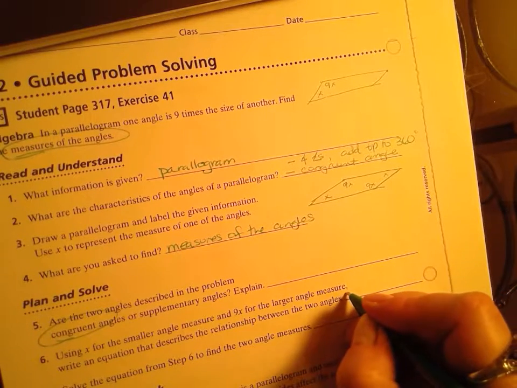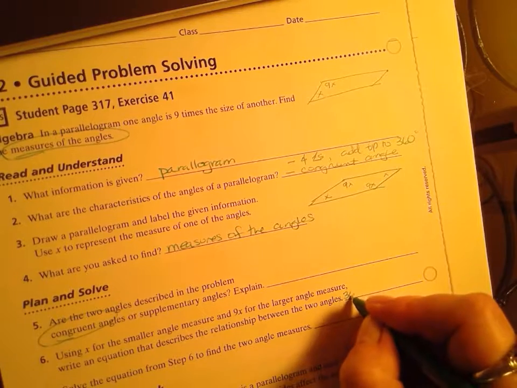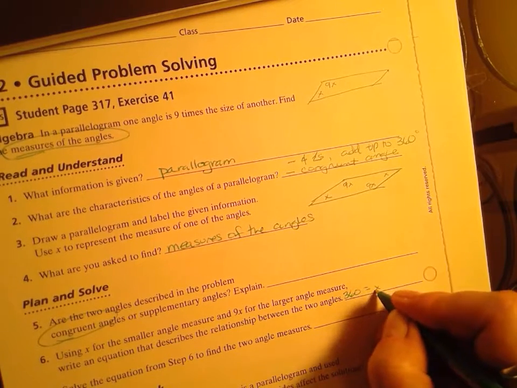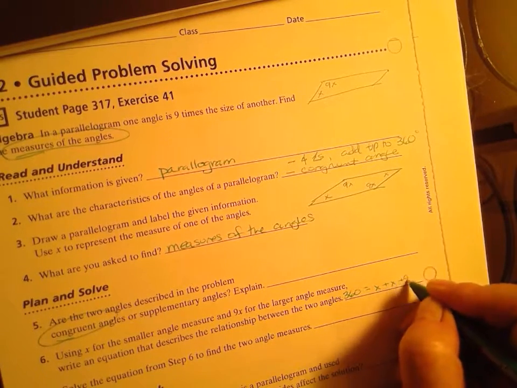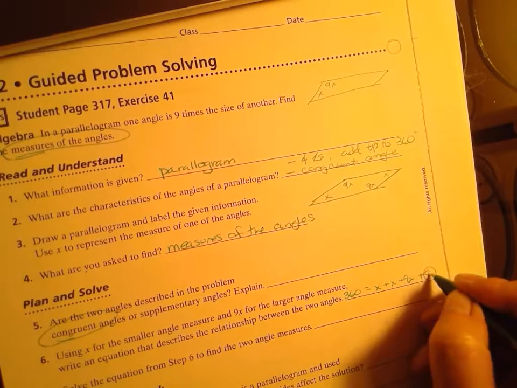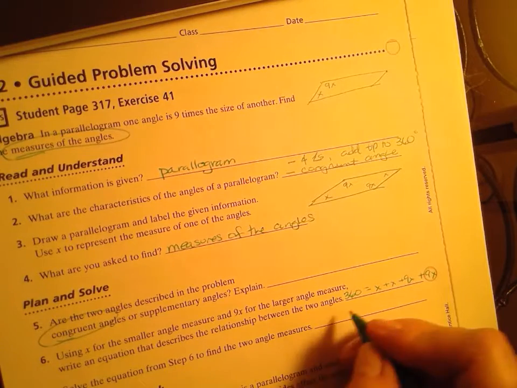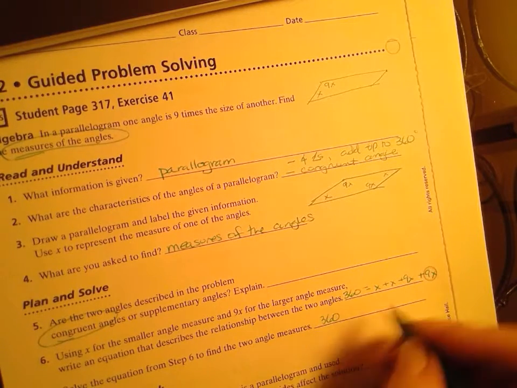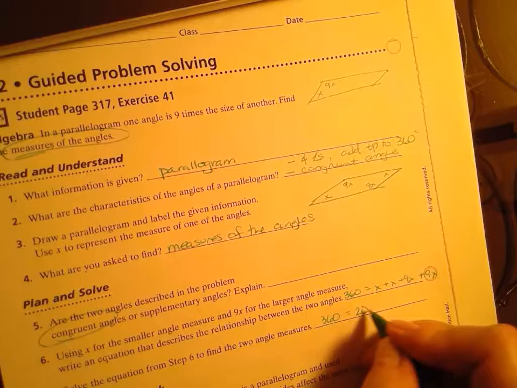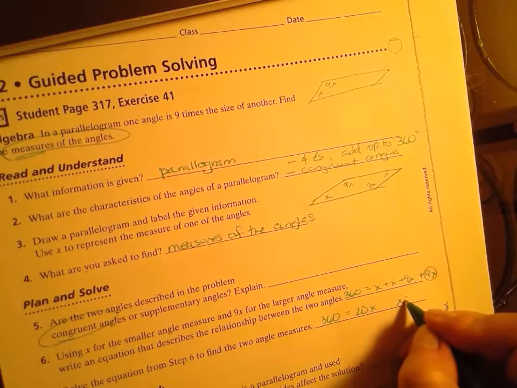I think they want us to do this differently. I'm going to do it this way. 360 is equal to x plus 9x plus 9x plus x. So 360 is equal to 20x. x is equal to 18.